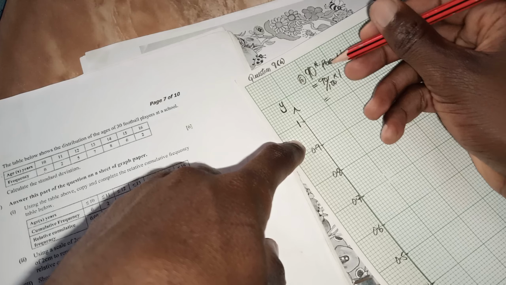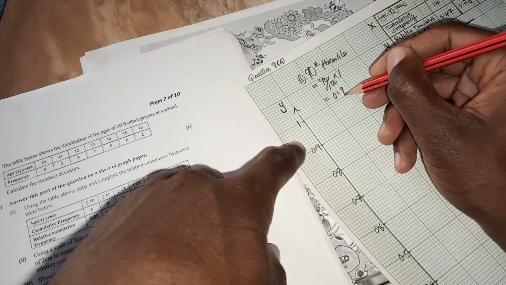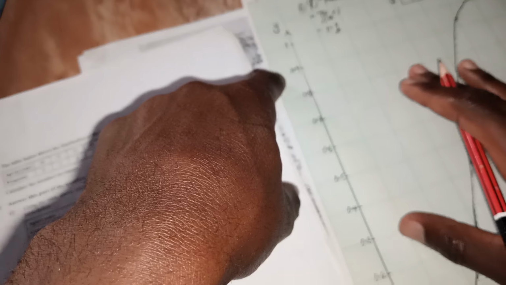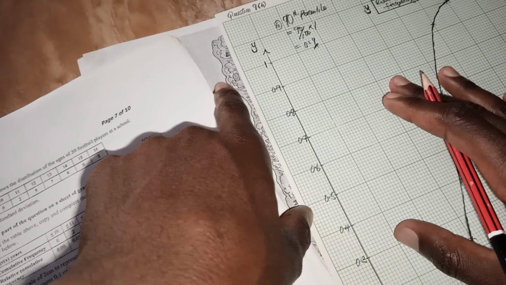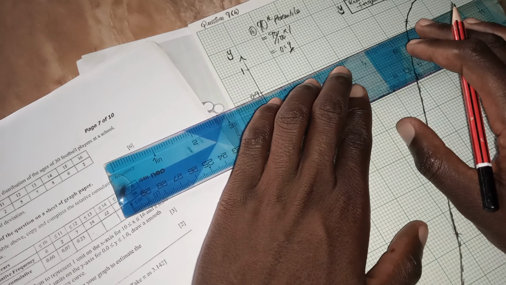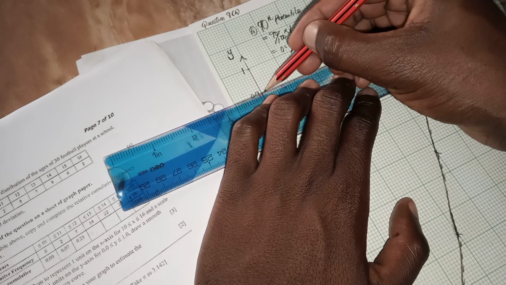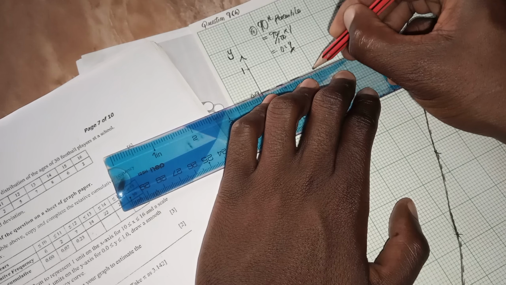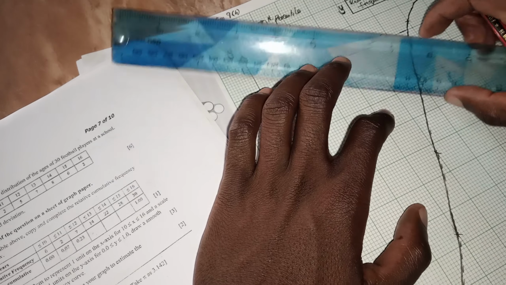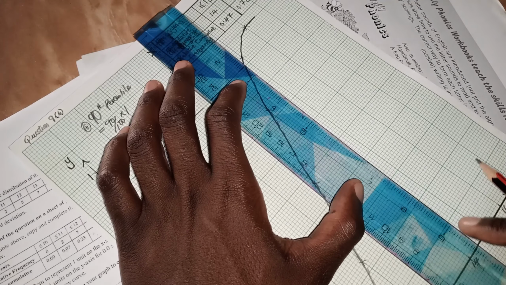So when we calculate 90 over 100 times 1, it gives 0.9. Then we go to the y-axis, go to 0.9, and then we draw a dotted line to meet our curve. So you draw like that, and when it touches the curve, you drop it down.